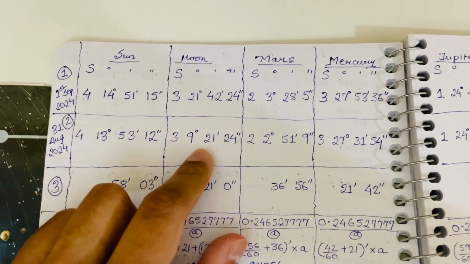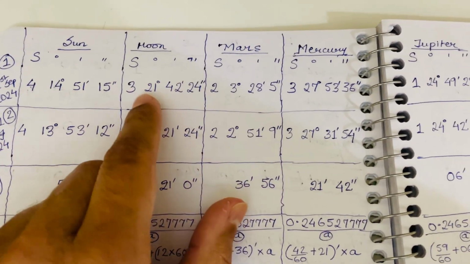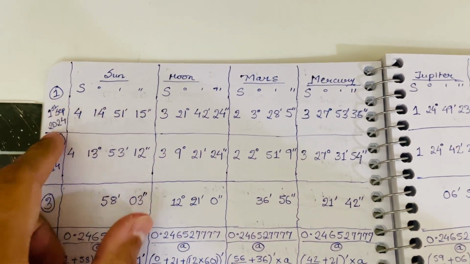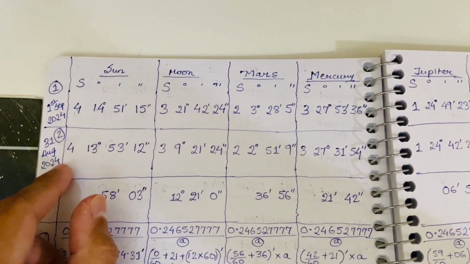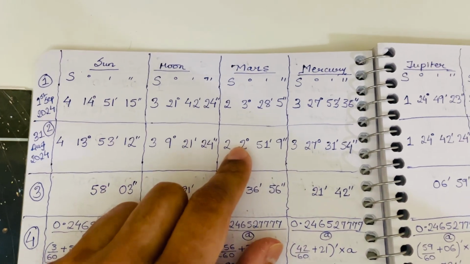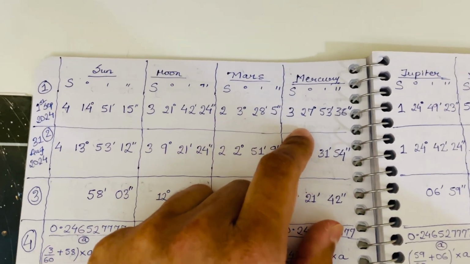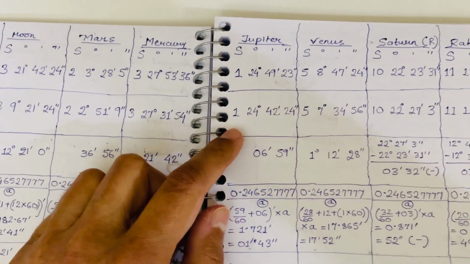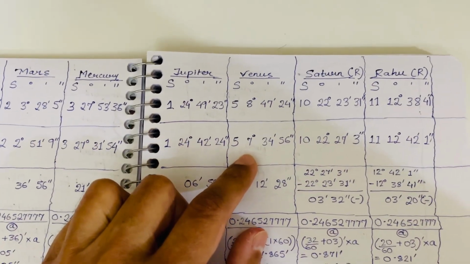Same with Moon, same with Mars. For Moon also, the 1st September 2024 value is greater than 31st August 2024 value. Same with Mars. The same will be with Mercury, the same with Jupiter, the same with Venus.